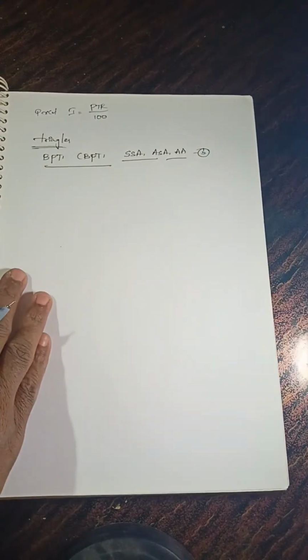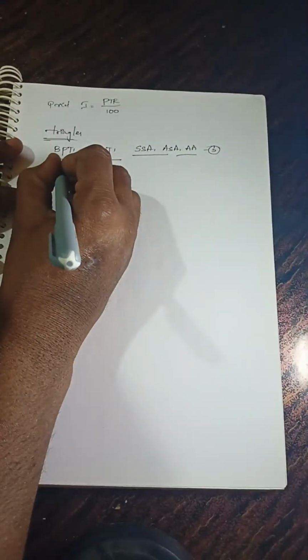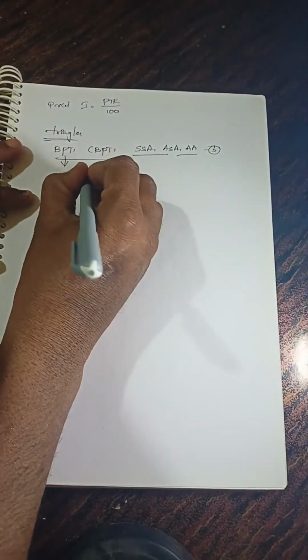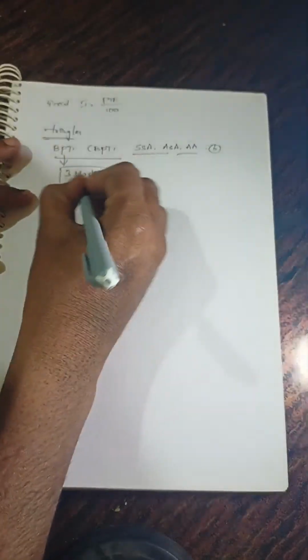I'm not going to explain much about these triangles, because you already know about the BPT theorem. No need to explain. I think you can go through the live classes. 99% the BPT theorem will come for 3 marks. Definitely, I'm telling you, the basic proportionality theorem you are going to get for 3 marks. 100%, I'm telling, a 3 marks question.